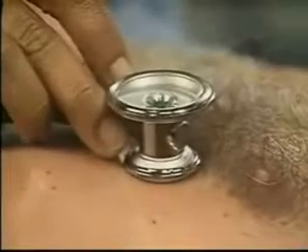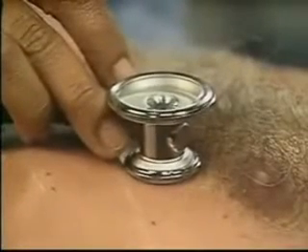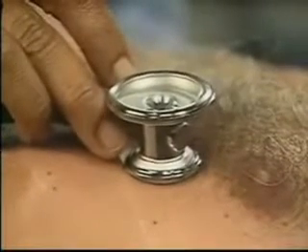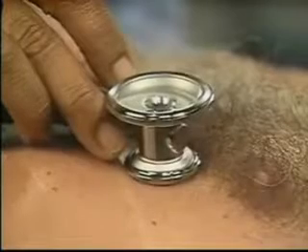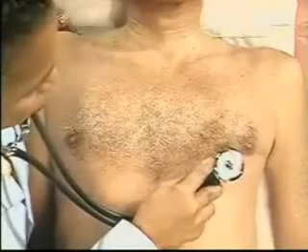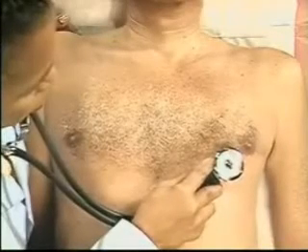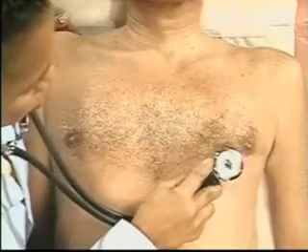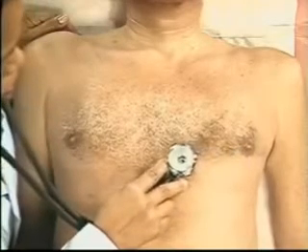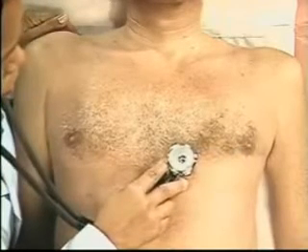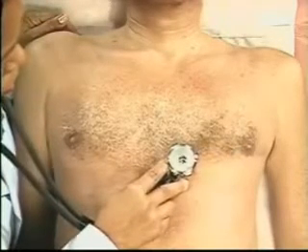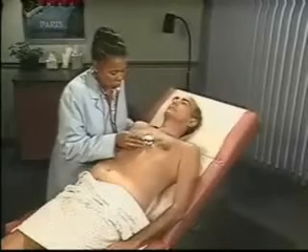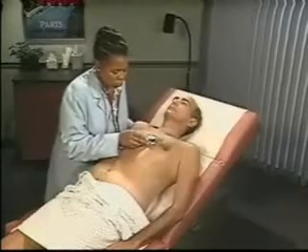Now switch to the bell of the stethoscope, which is more sensitive to low-pitched sounds, such as S3, S4, and the murmur of mitral stenosis. Listen at the apex again. In the fifth interspace, and in the fourth interspace.